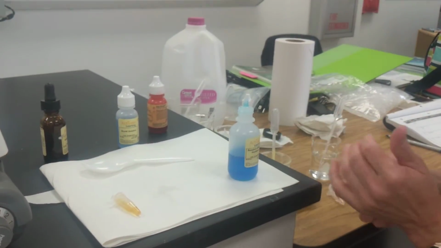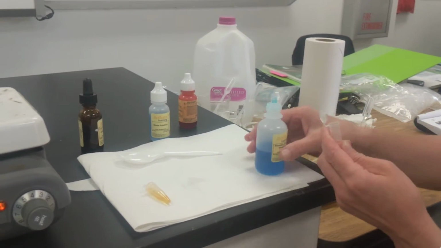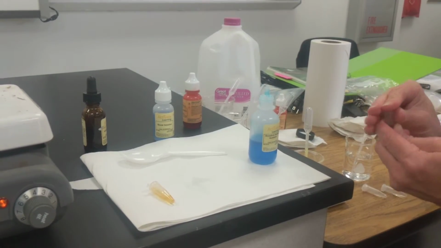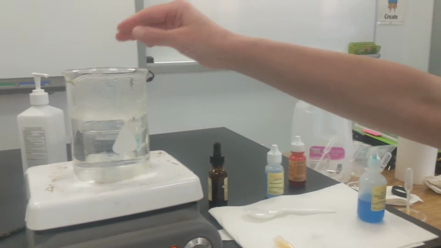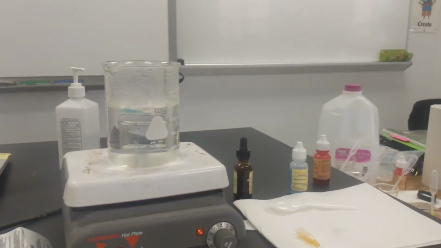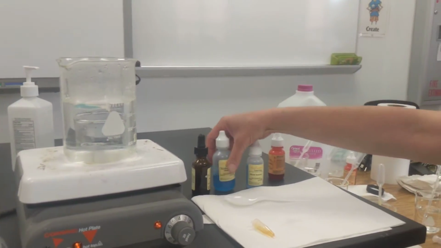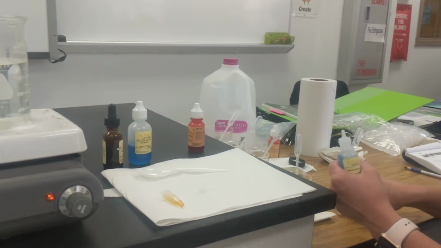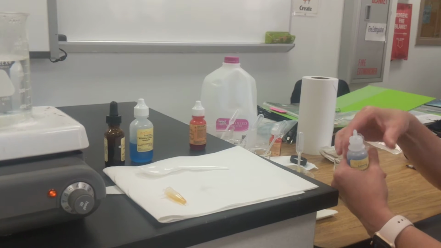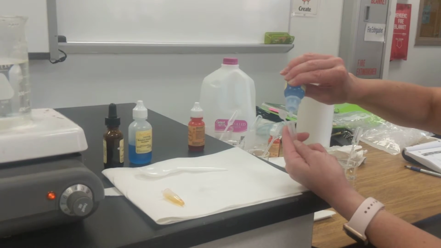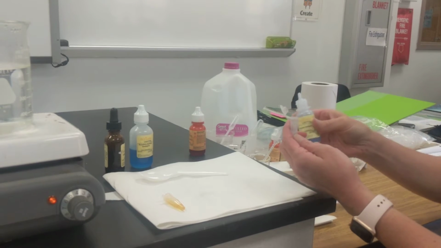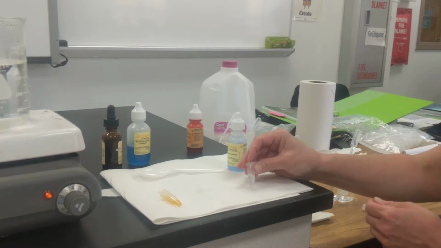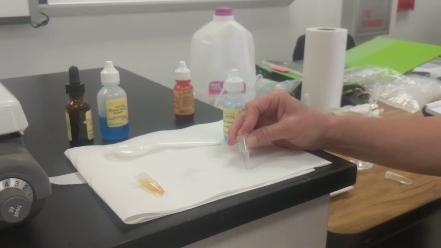The next is our Benedict solution, so we're testing for sugar. Shake that up, we'll put it in our hot water bath, let it sit in there for a couple of minutes. While it does that, I'm going to open up the Biuret solution. We're going to be testing for protein. See if there's any in there. All right, it's still looking pretty clear, pretty light blue on that.